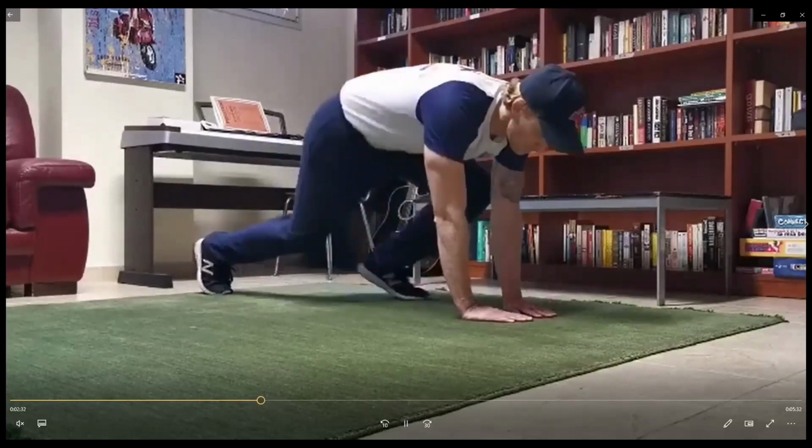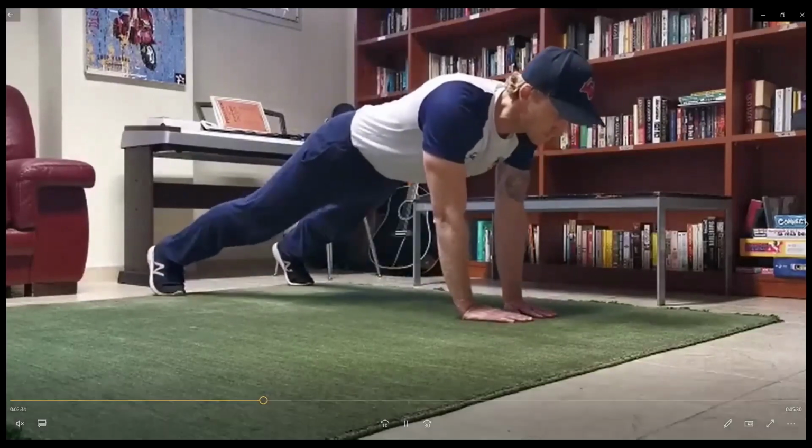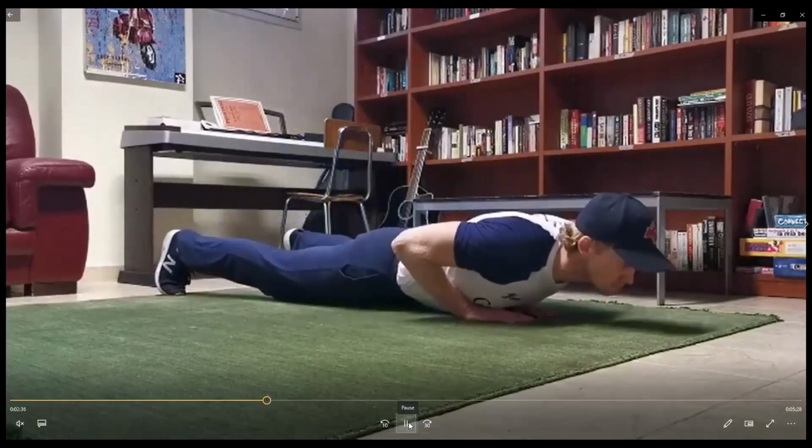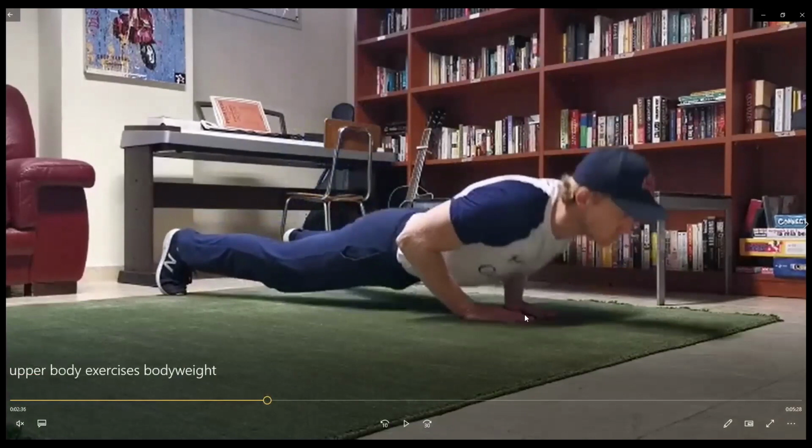Okay, to work better on your triceps, this is a diamond push-up. If you see here, I'm just going to stop it for 1 second. The hands are very close to each other and you're pushing your elbows out just to increase a bit the work of the triceps. The shoulder is involved a bit more.